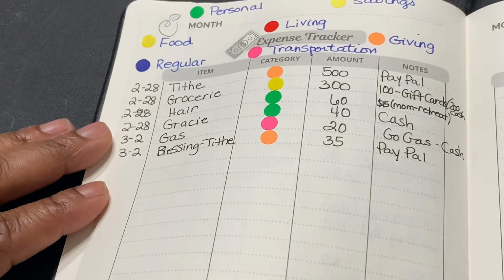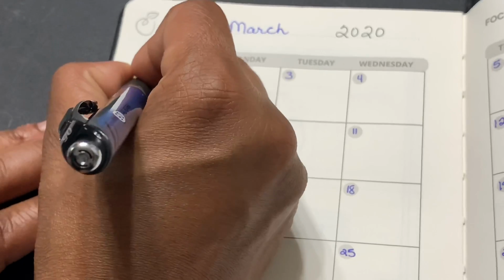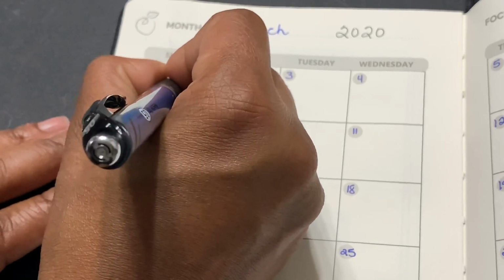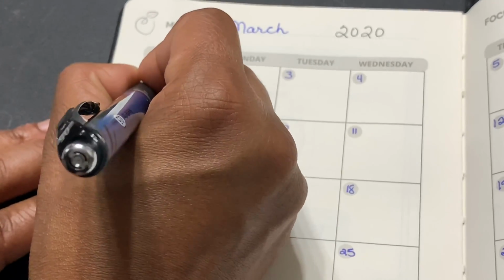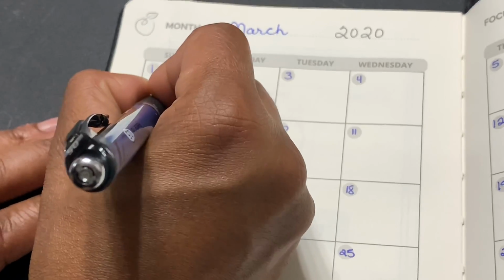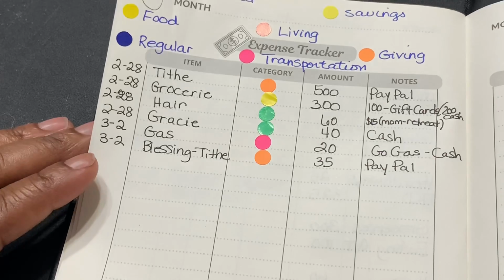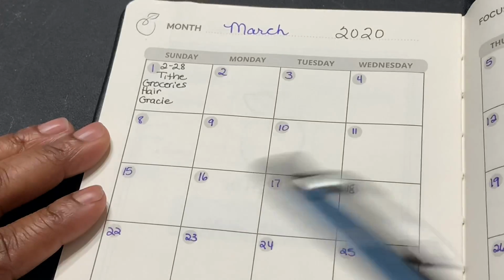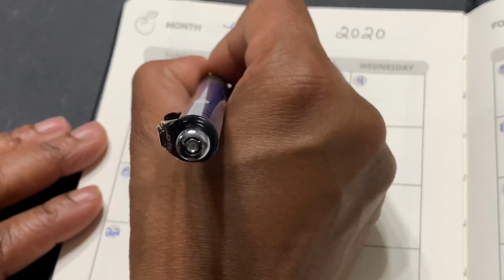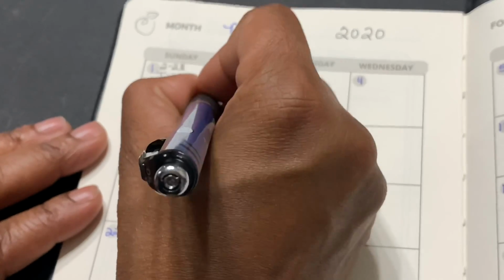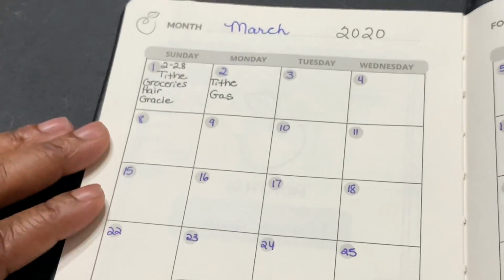And then I'm going to go back to my expense tracker to see. Okay, on the 28th, I did groceries, hair, Gracie. What else? Today, I did another tithe off of a blessing that we got. I got gas. So those are different things.